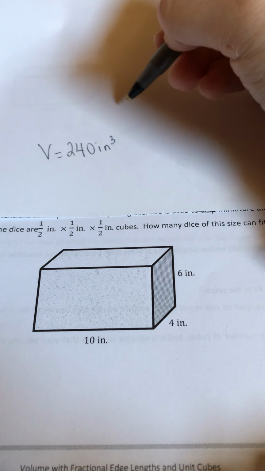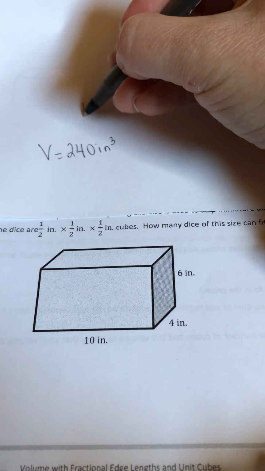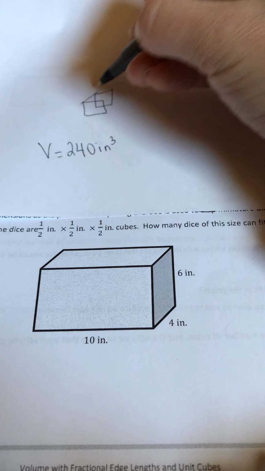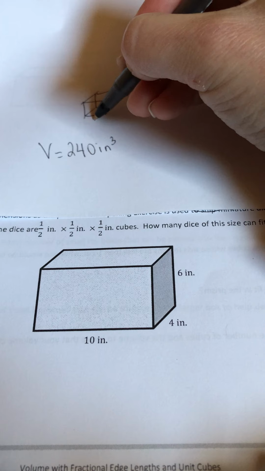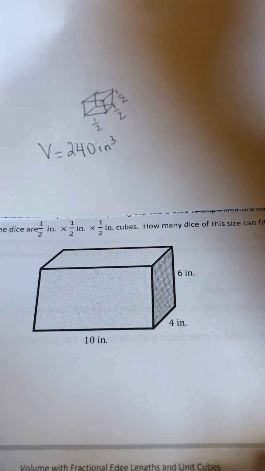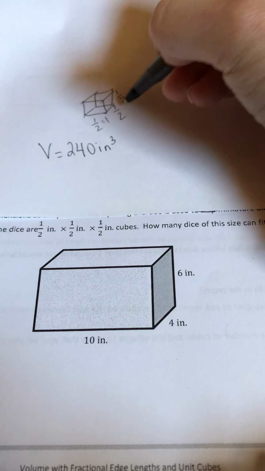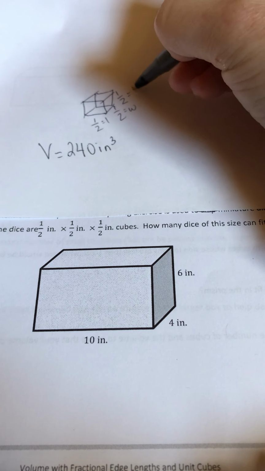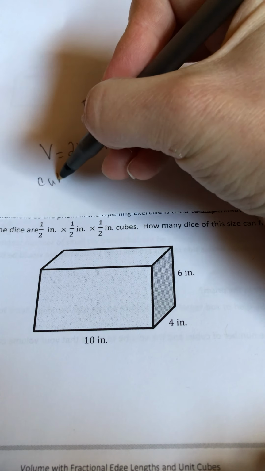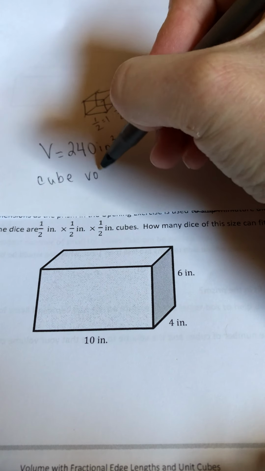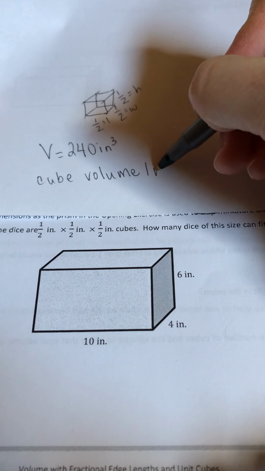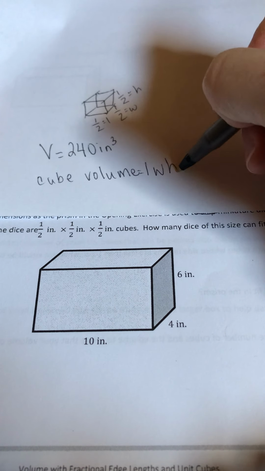Now I have a cube that I want to pack in there. So I'll draw my cube. You don't have to if you don't want to. I just want to give you a visual. It's 1/2 by 1/2 by 1/2. So I have to find the volume of this. The cube volume is length times width times height.